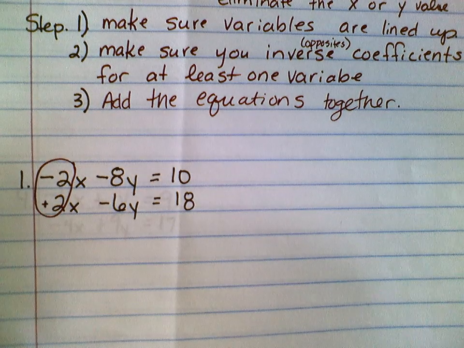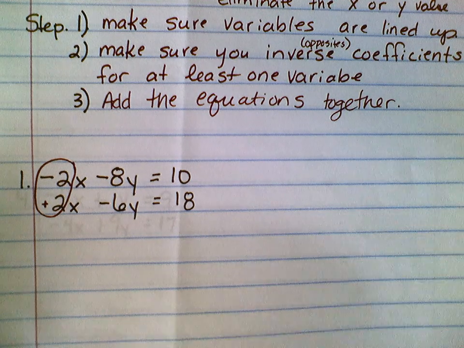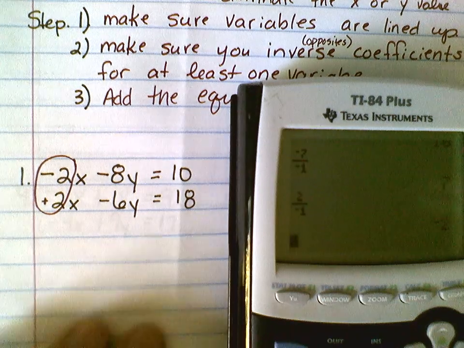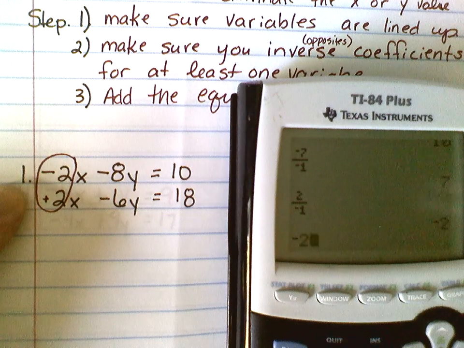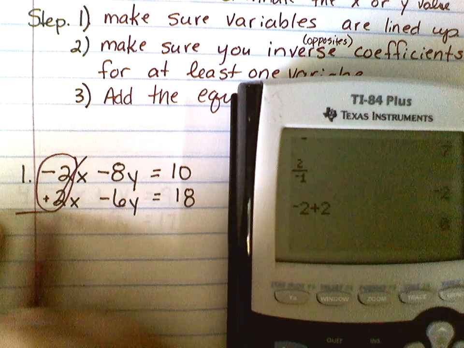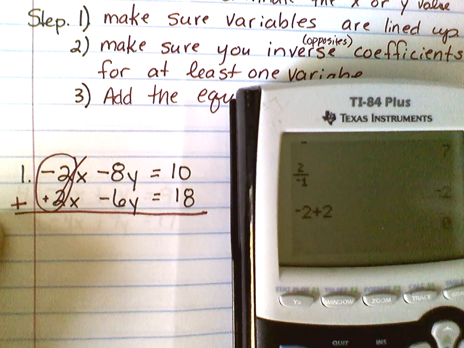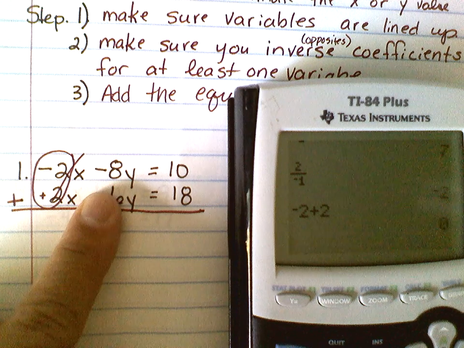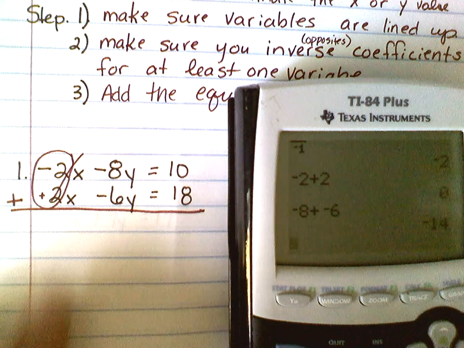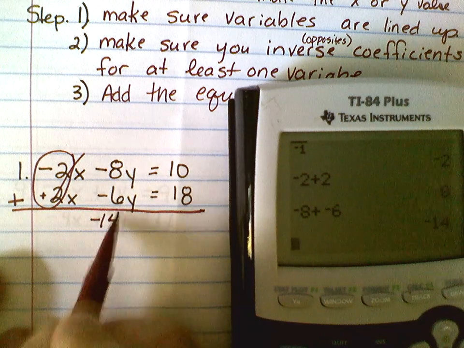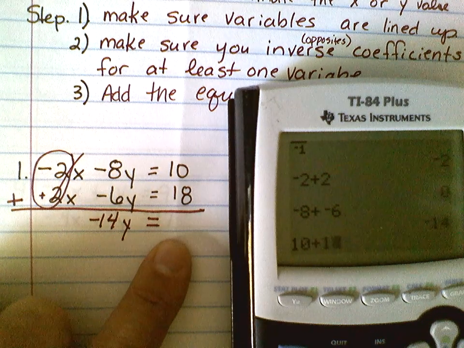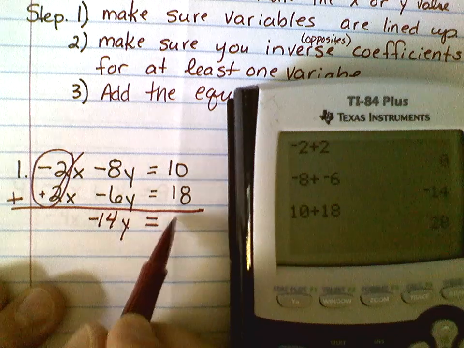So I'm going to need my calculator so that I can figure this out or find the solution. Okay, so if I do negative 2 plus 2, we will see we get that 0, and this eliminates. And remember, I'm adding these whole equations together. So now I'm going to add negative 8 plus negative 6. And I get negative 14. So remember, these are like terms. I can add the y's together. Here's equals, and then I have 10 plus 18, and I get 28.